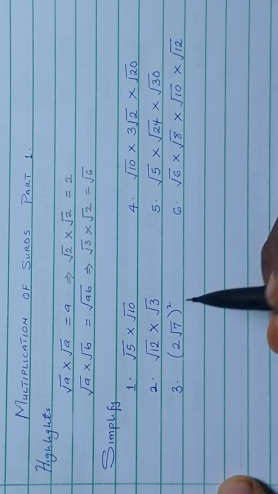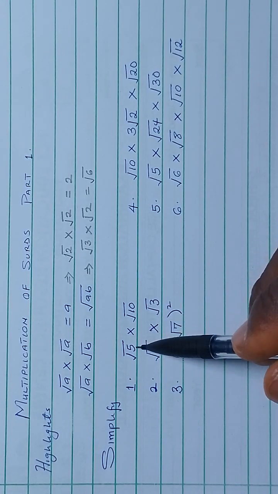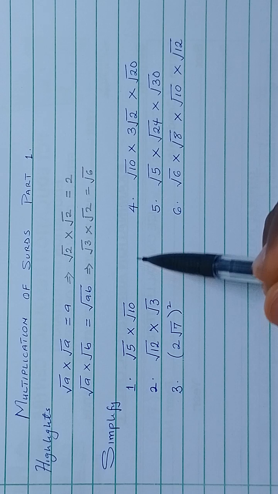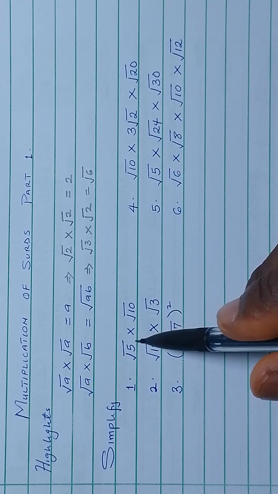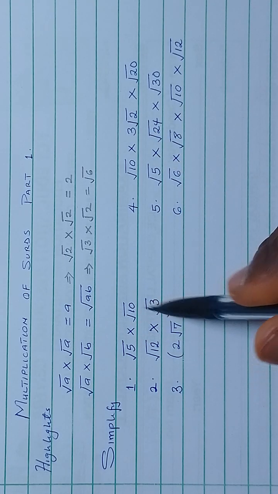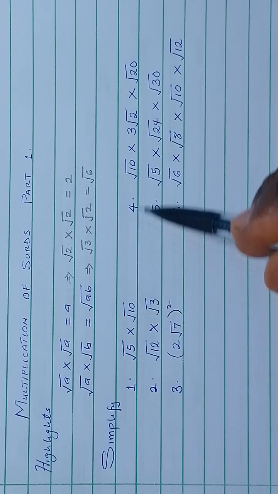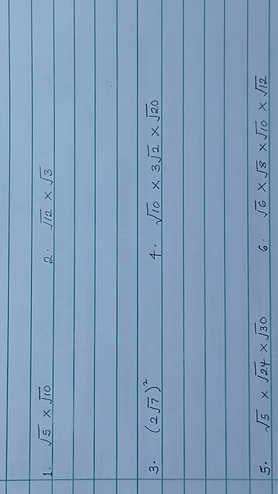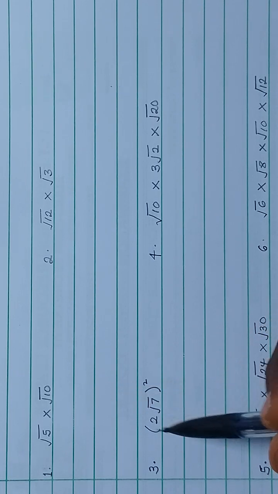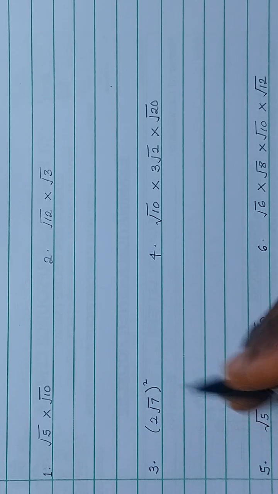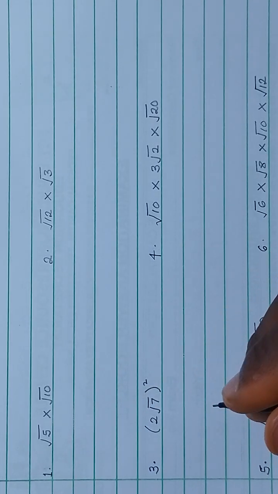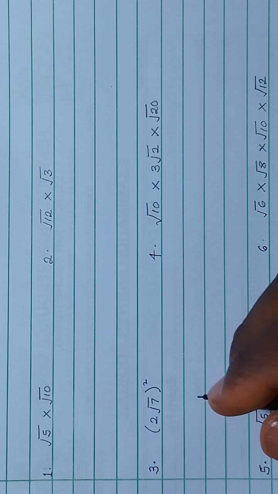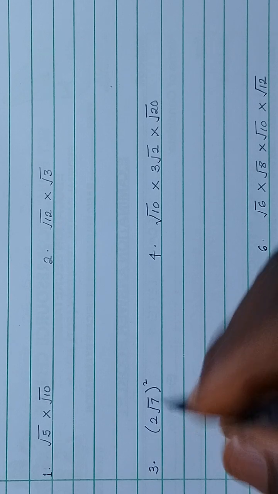Now to illustrate further, we are going to look at the following questions from 1 to 6. They are all about multiplication of surds. So looking at the question, before multiplying two surds together, look at them to see if it is possible to simplify.